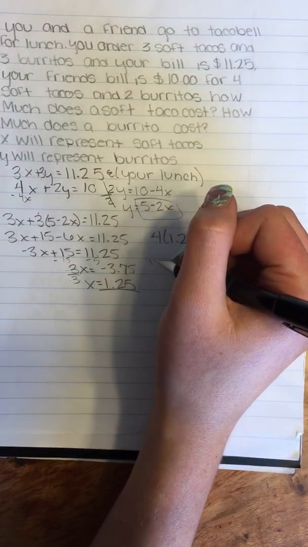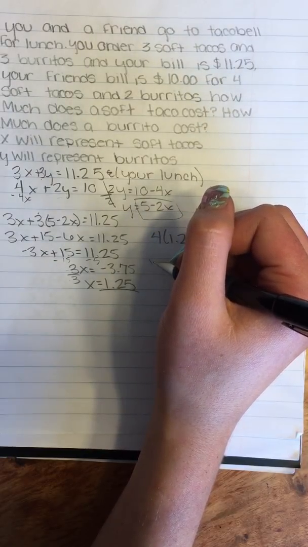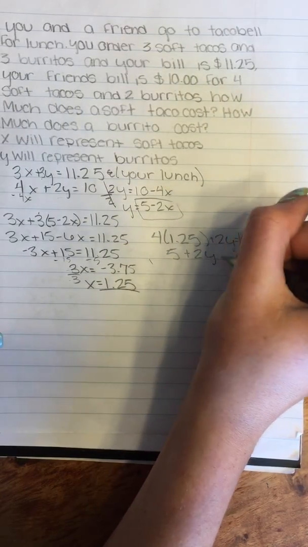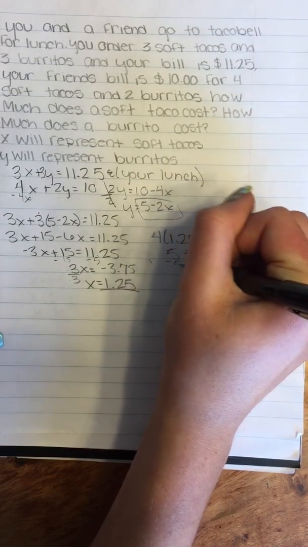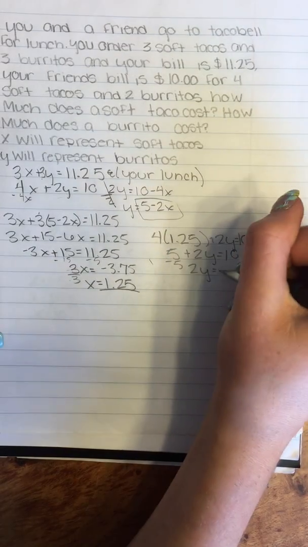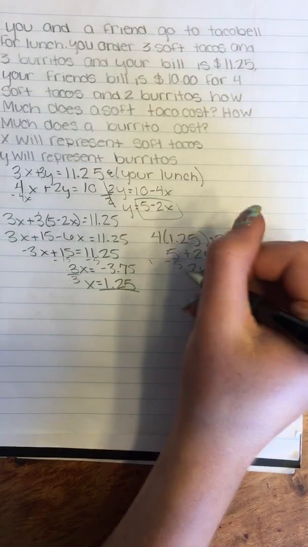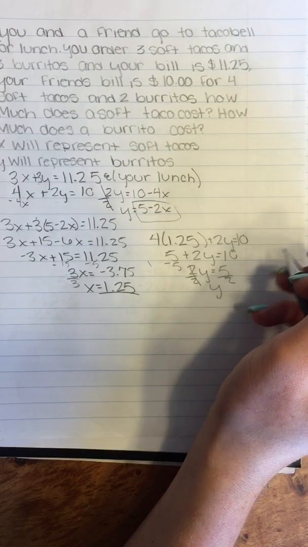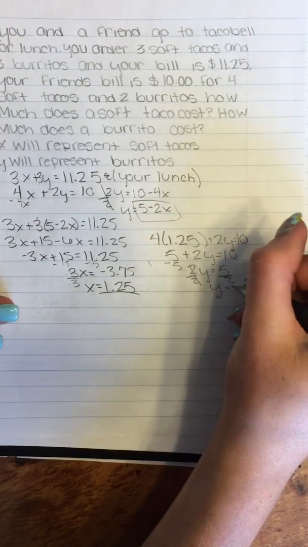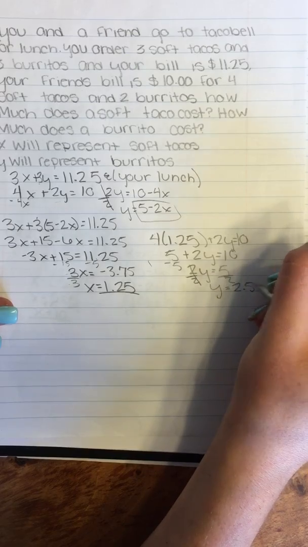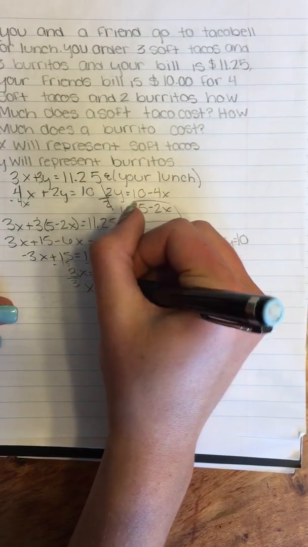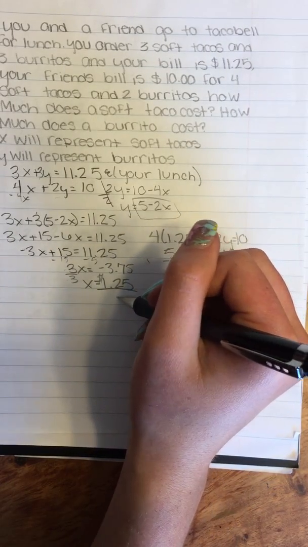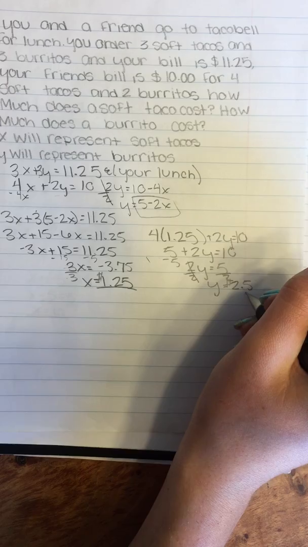Four times 1.25 is 5. Minus the 5, 2y is equal to 5. Now you divide by the 2, y is equal to 2.5. So it was $1.25 for a soft taco and $2.50 for a burrito.